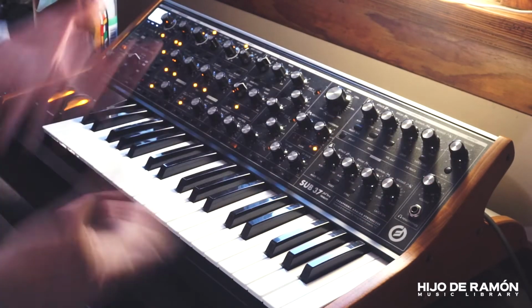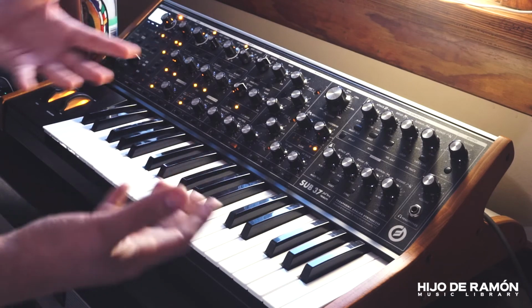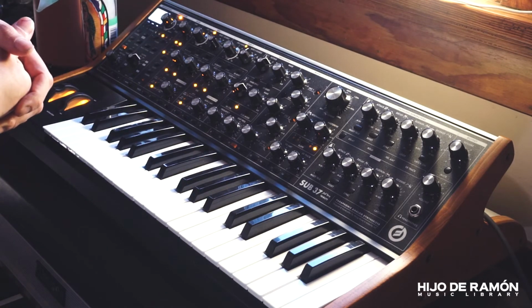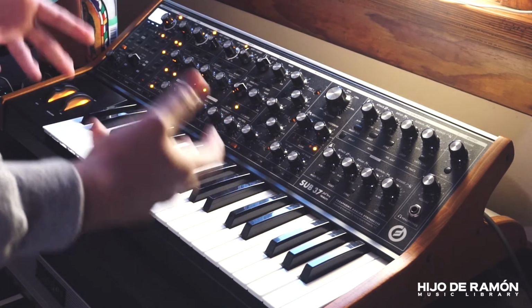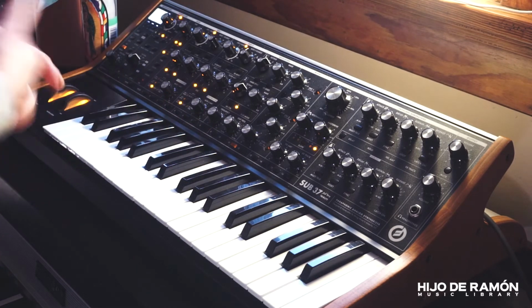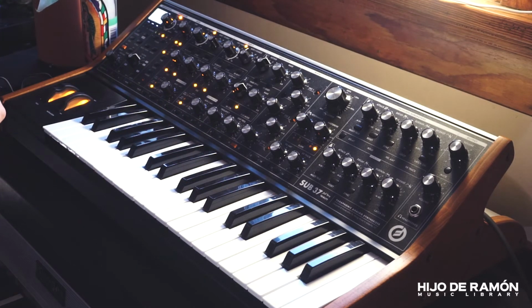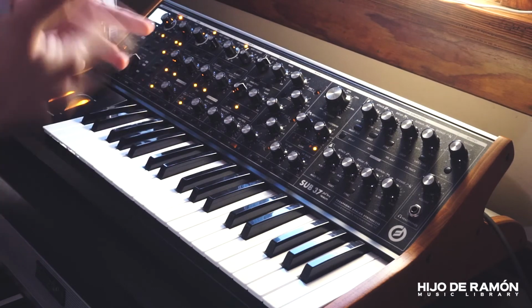So yeah, I hope this was a little helpful. Again, this is me just jamming. This is what I would do when I'm building a patch from scratch.